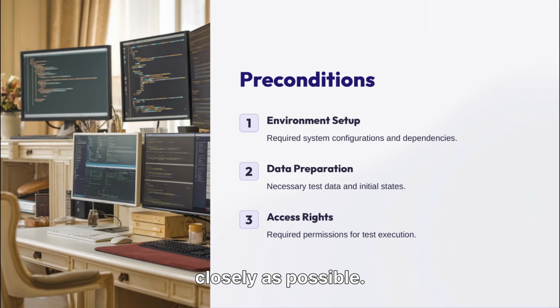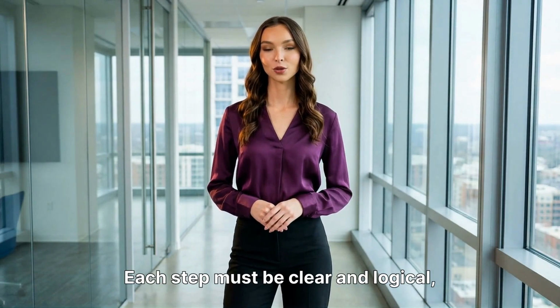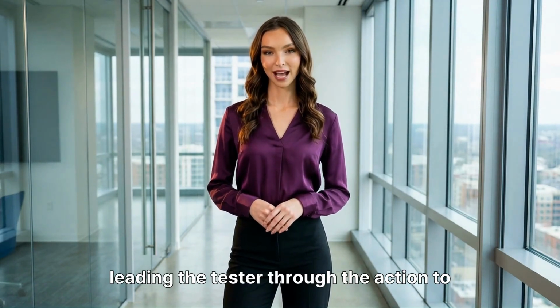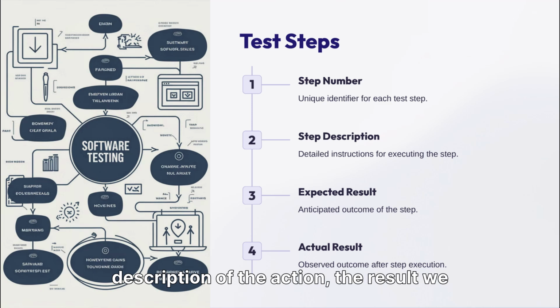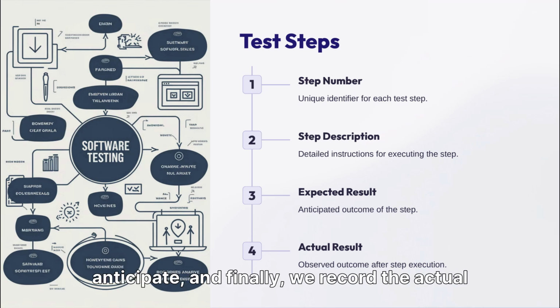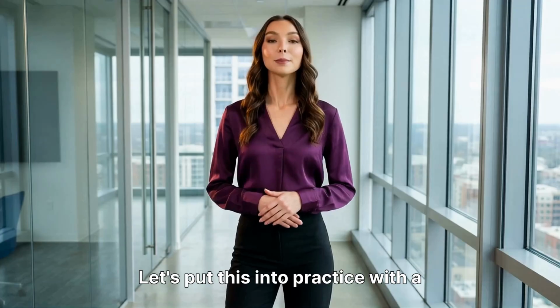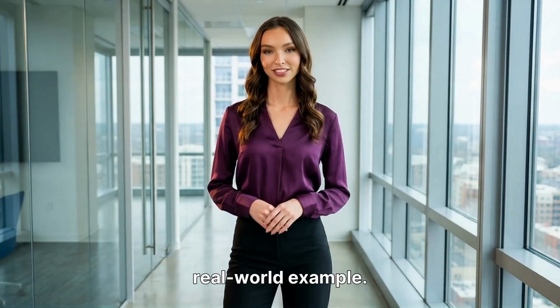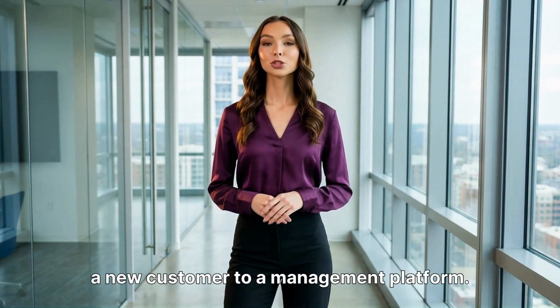as closely as possible. Now, the heart of the test case, the steps. Each step must be clear and logical, leading the tester through the action to an expected result. We document the step number, a detailed description of the action, the result we anticipate, and finally, we record the actual result observed during execution. Let's put this into practice with a real-world example. We'll examine a test case for adding a new customer to a management platform.